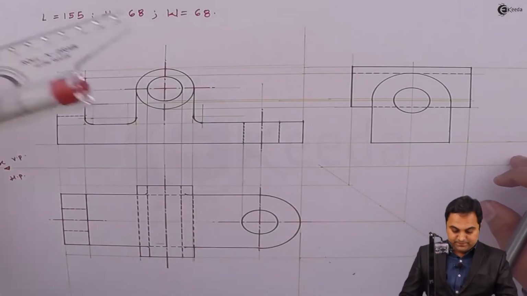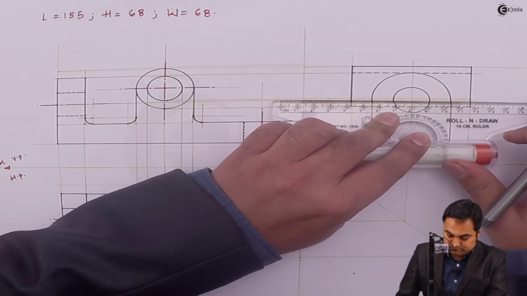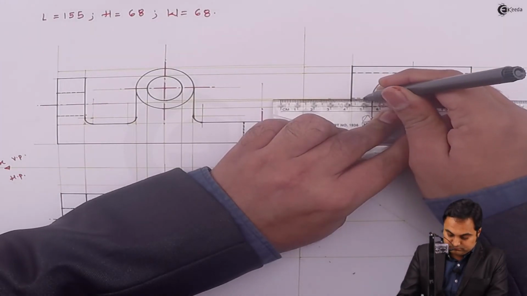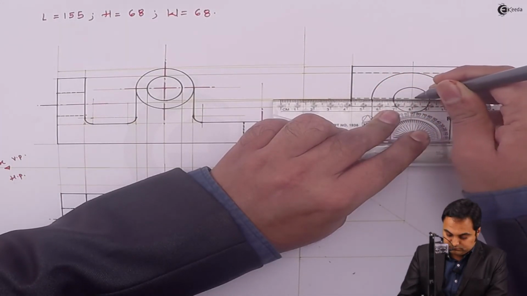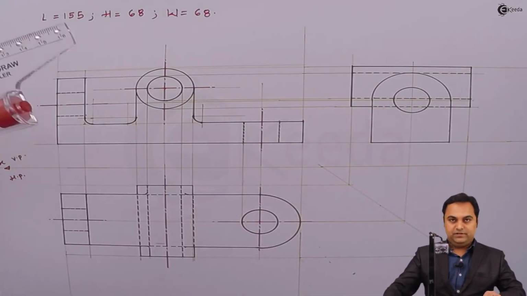This line is hidden. Next, even here, I'll project the center line as well.